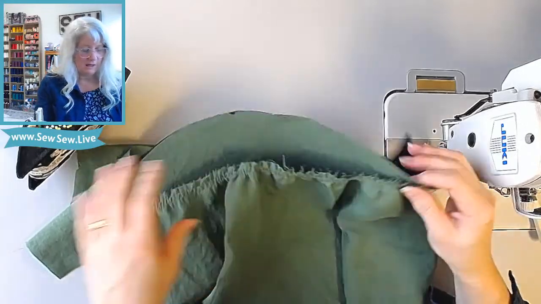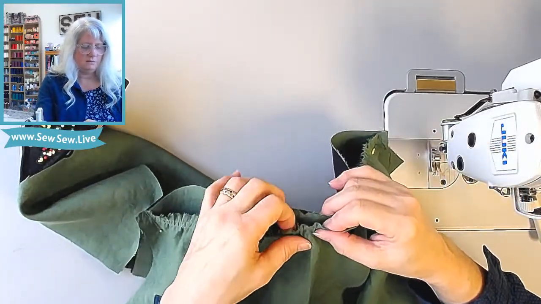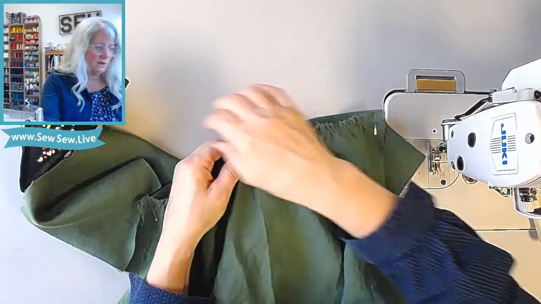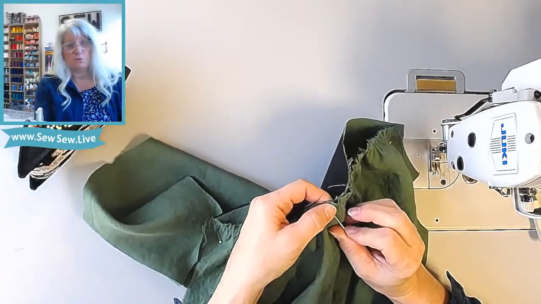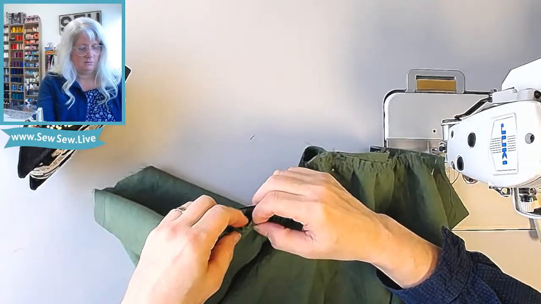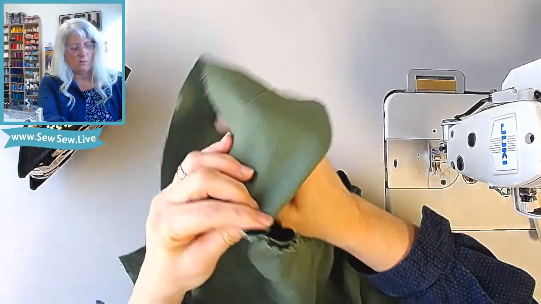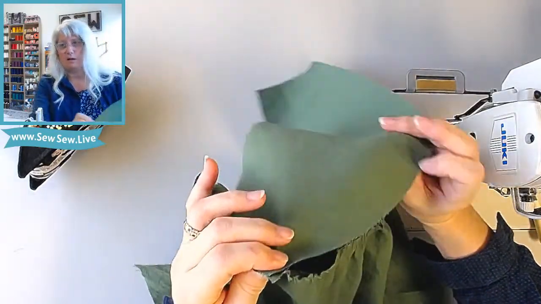I'm just going to assemble the back, and then we're going to assemble the front, and then we're going to, well, we'll see. I'm going to try and clean finish the front yoke. I know that might not be possible, but I have to understand why it's not possible.